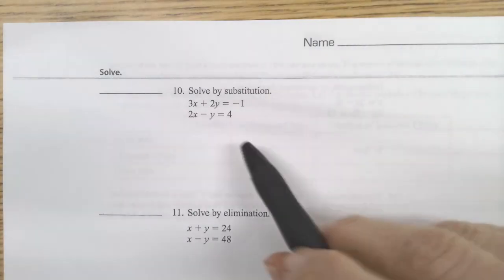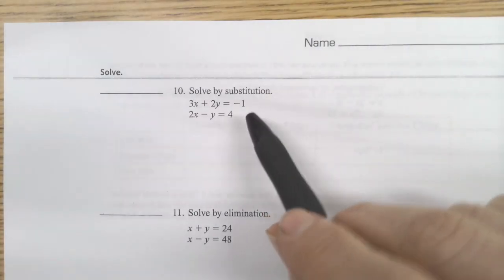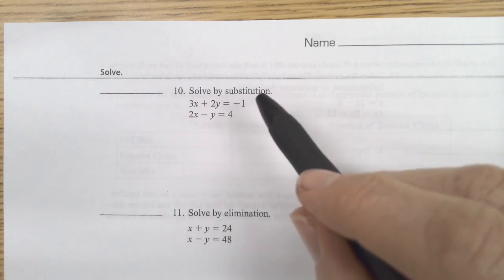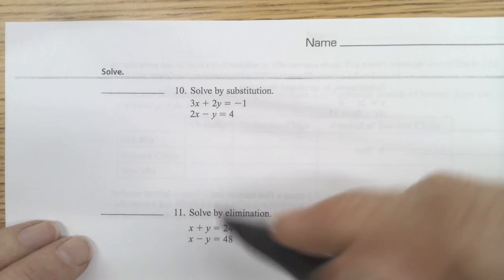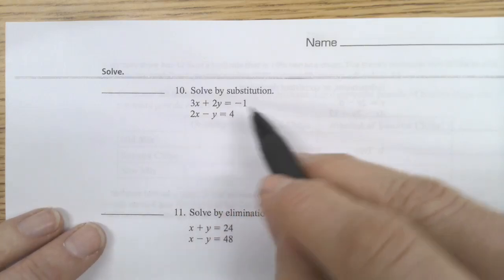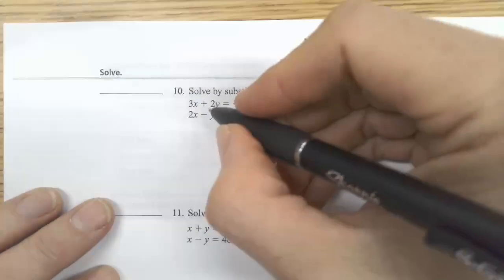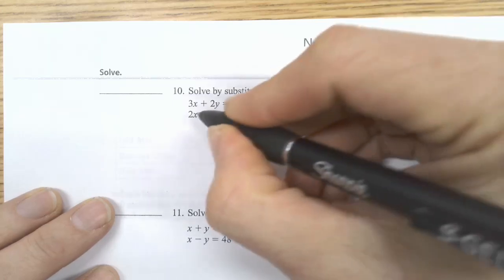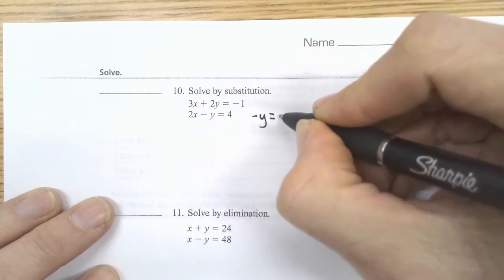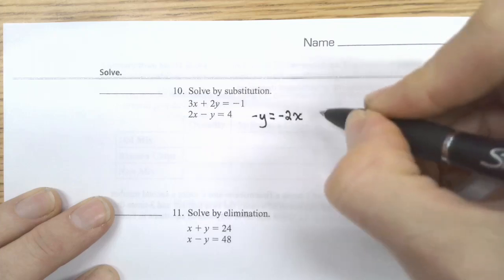Page 2. Solve by substitution. Now, unless you're graphing, I don't really care which system you use, but I'm going to go ahead and do substitution since that's what I'm being asked to do. So I'll solve this bottom equation for y. Start by moving the x's over, and I would get an equation like this.